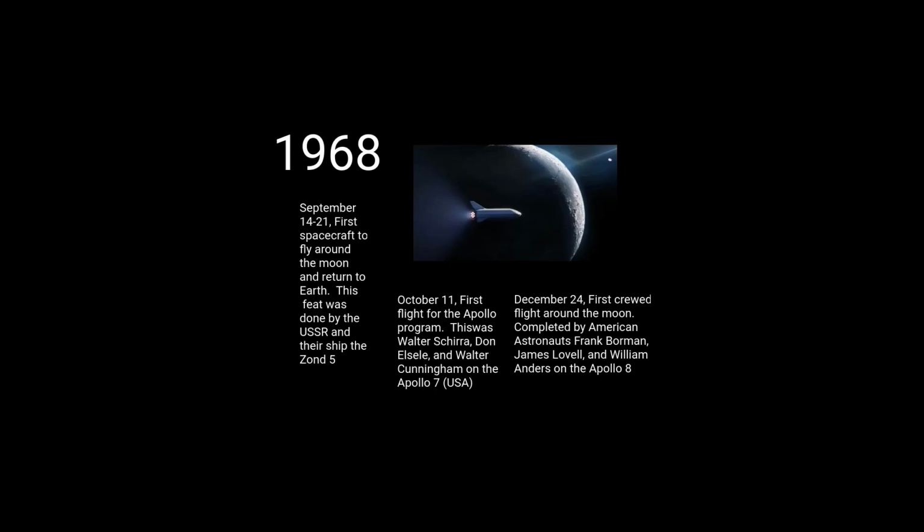On October 11th, 1968, the first flight for the Apollo program occurred. This was Walter Schirra, Donn Eisele, and Walter Cunningham on the Apollo 7. On December 24th, the first crewed flight around the Moon, completed by American astronauts Frank Borman, James Lovell, and William Anders on the Apollo 8.